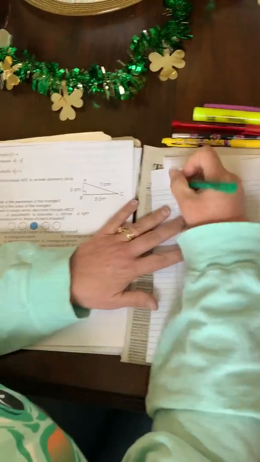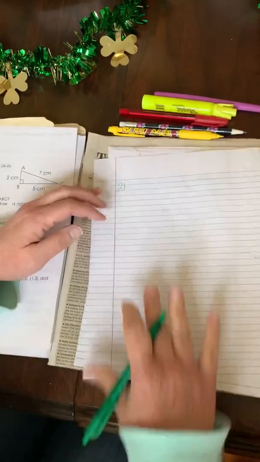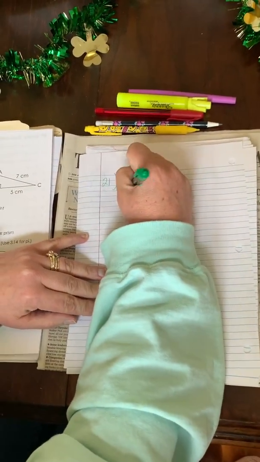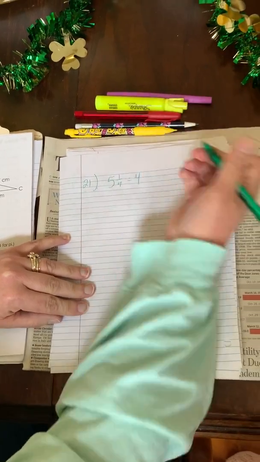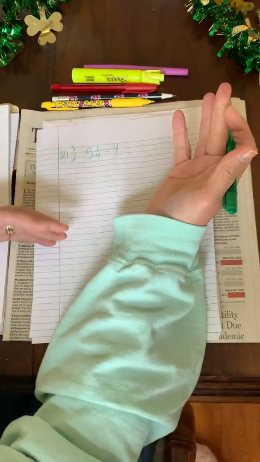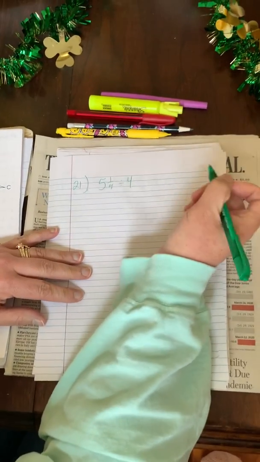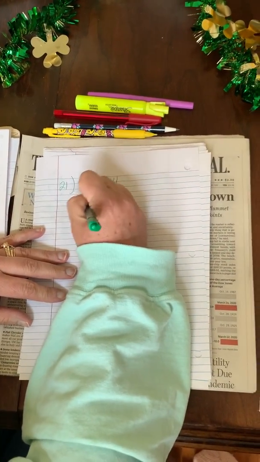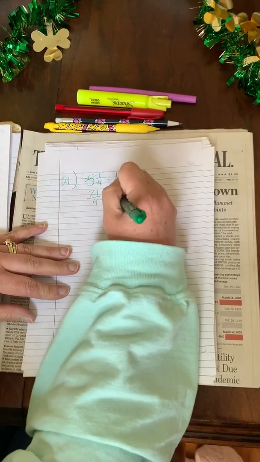Number 20. It says, right, oh, wait, am I on 20? Okay, 21. Here we go. So it says 5 1/4 divided by 4. Okay, remember we can only divide and multiply fractions with other fractions, so we got to change these both into fractions. 4 times 5 is 20, plus 1 is 21, so 21/4 divided by 4 over 1.